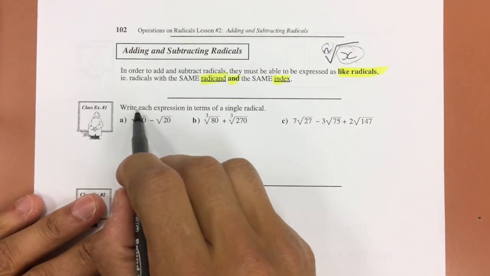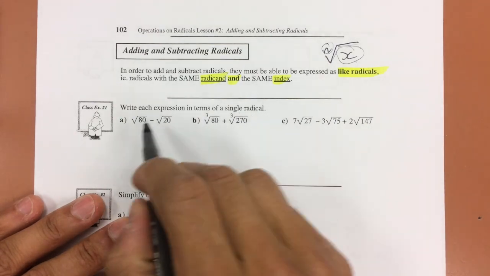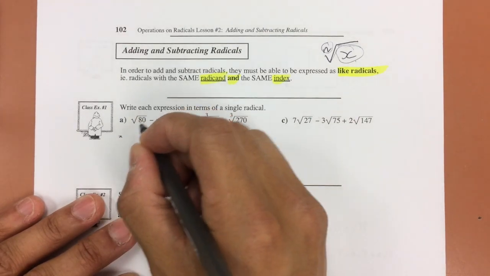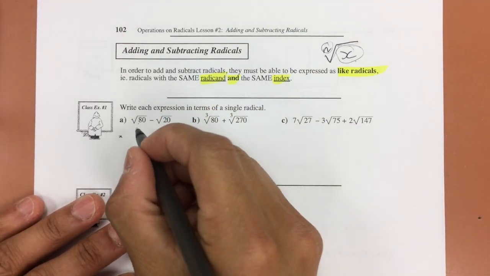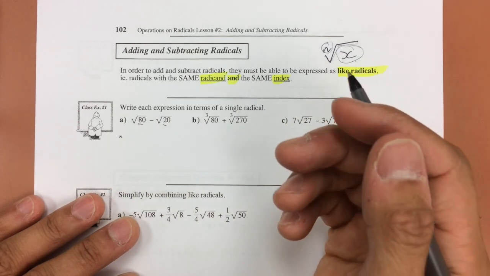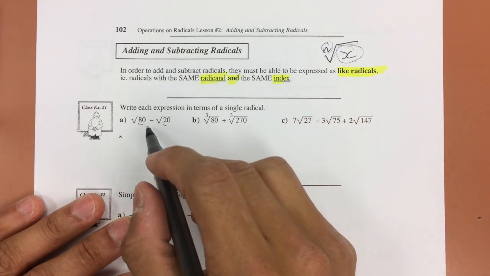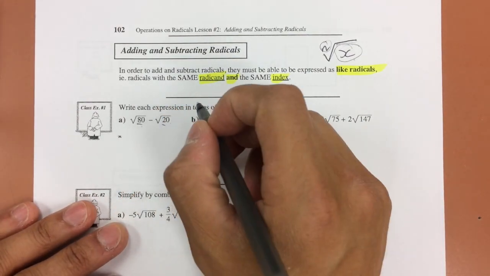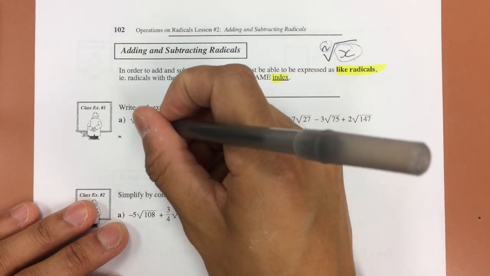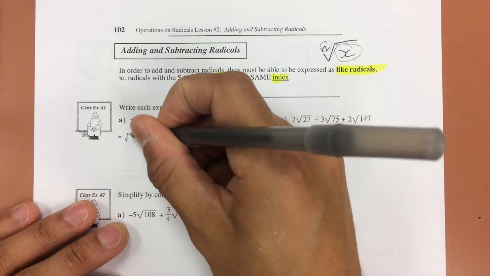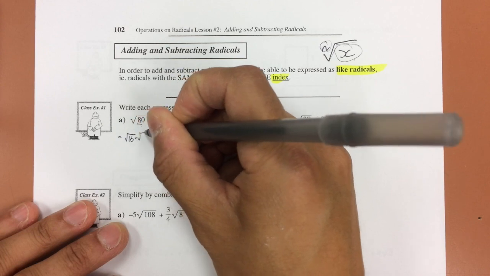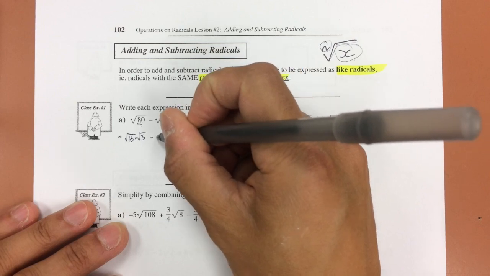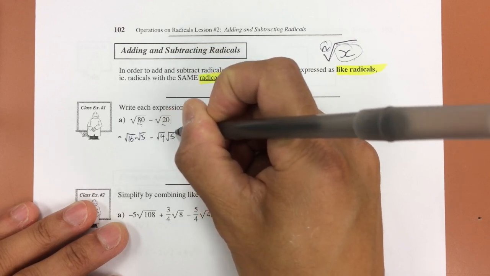So write each expression in terms of a single radical. We're going to be subtracting and adding these radicals. The first thing we have to do is make sure that whatever is inside 80 and 20 is the same number. In order to find the same number between these two values, we have to find a common number. 80 and 20 both end in 0, so the common number there would be 5. So 80 we could say is the square root of 16 times the square root of 5, minus 20, which is, well, 5 goes into that 4 times, so the square root of 4 times the square root of 5.